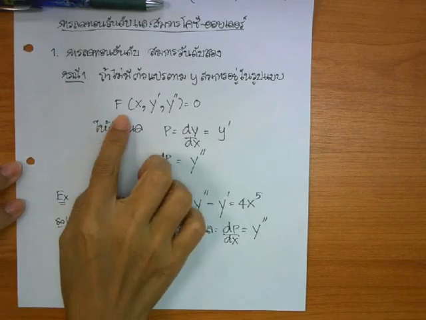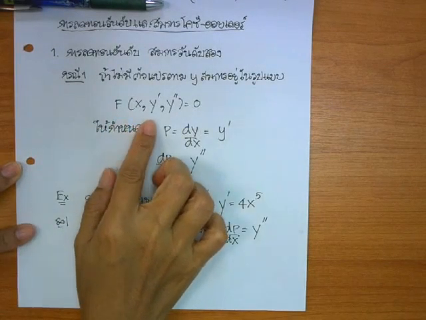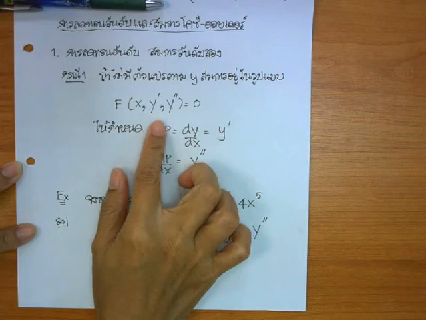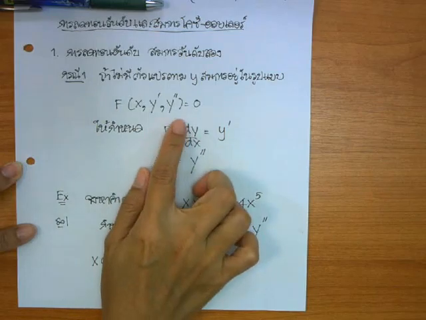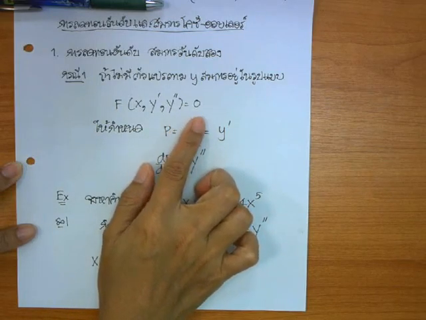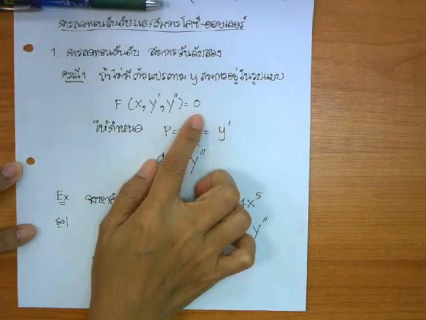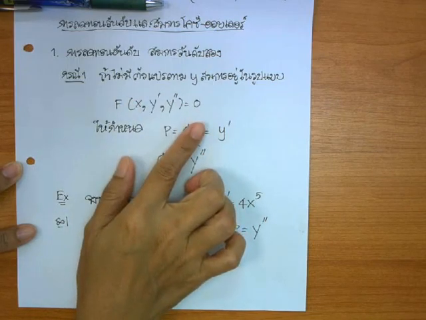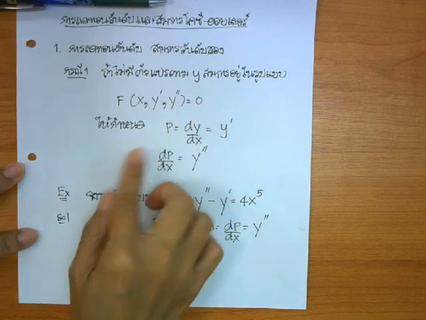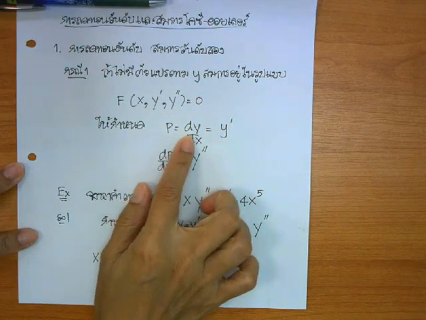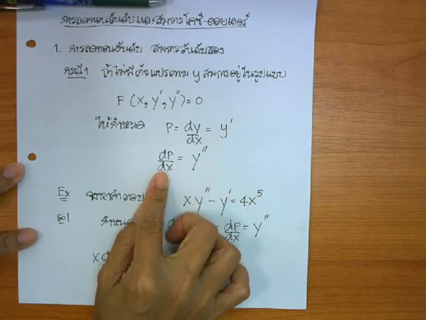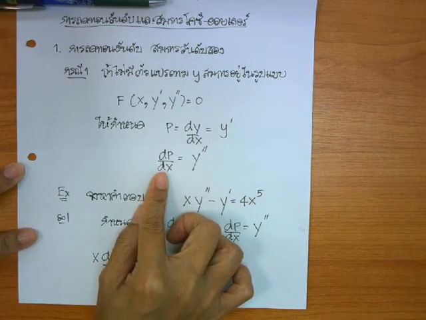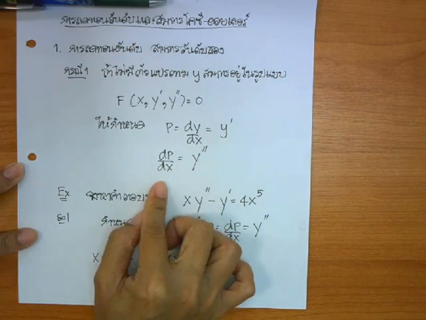If you take a look at your differential equation, it shouldn't have y. So I would say that f(x) is a function of x, the first derivative of y and the second derivative of y. See, no y. And set it equal to 0. If you have your second order differential equation in this form, then the way to find the solution is just assume p is equal to dy by dx. So the second derivative of y would be equal to the first derivative of p. See? So that means you reduce it into the first derivative.